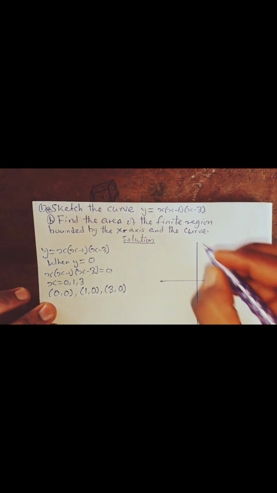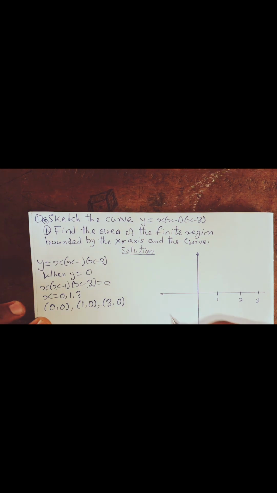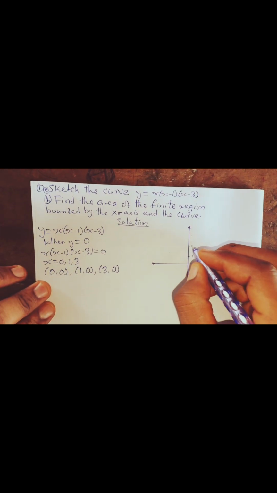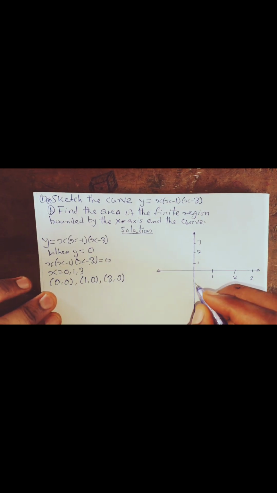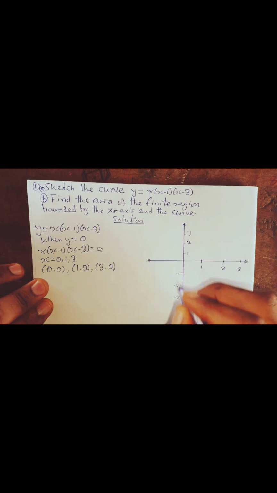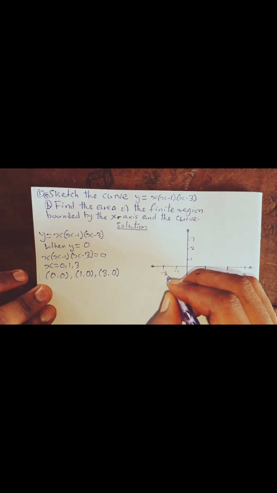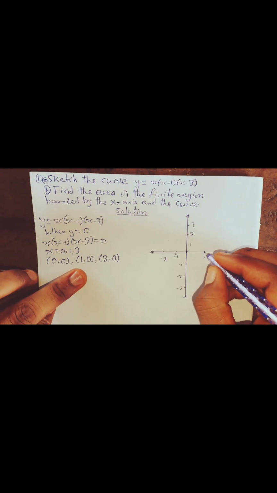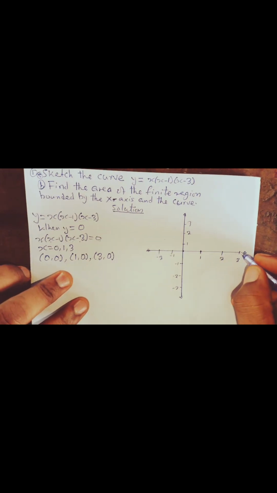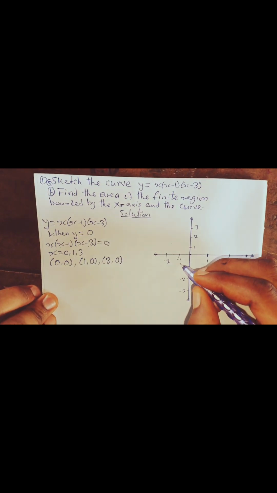So I realize I have 1, 2, 3, and negative 1, negative 2, negative 3. The first point 0, 0 is here, 1, 0 is here, and then 3, 0 is here. So I will now sketch my curve. It's passing through this place.